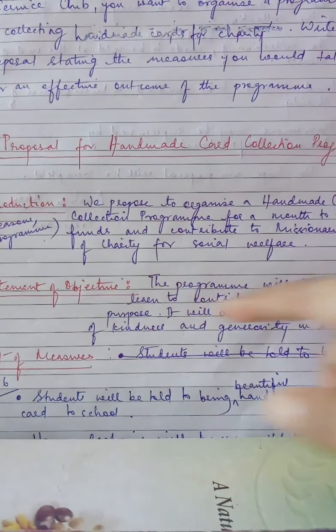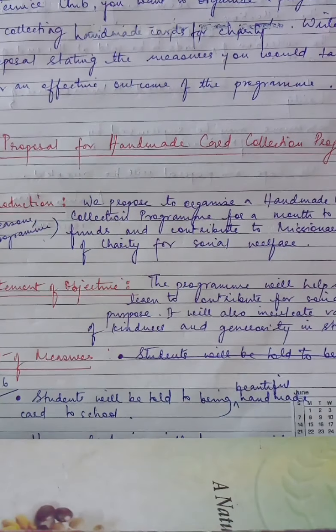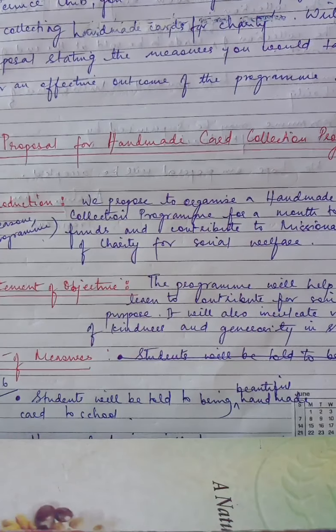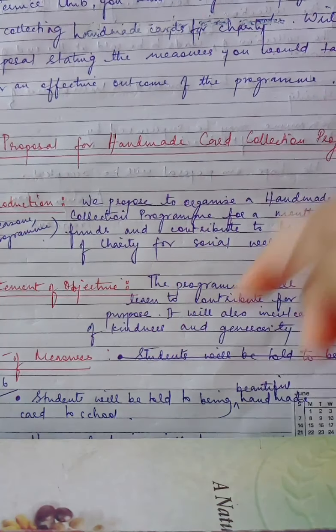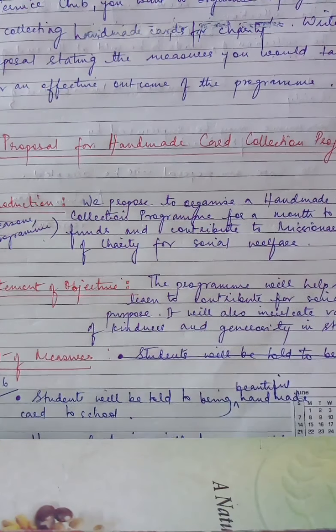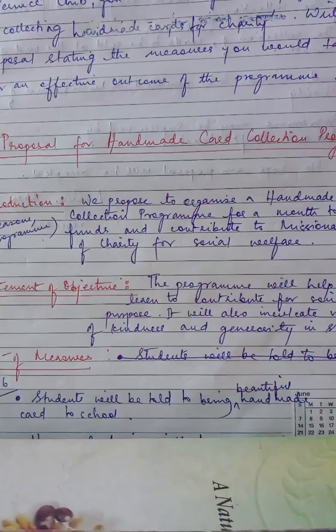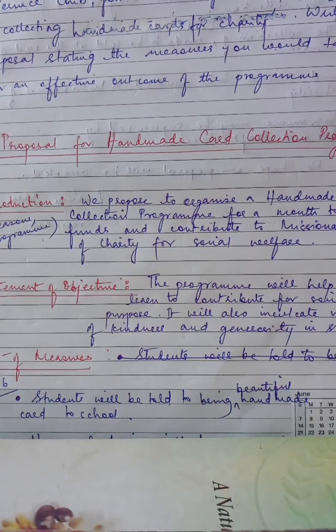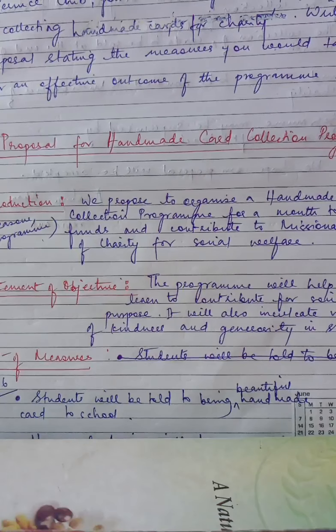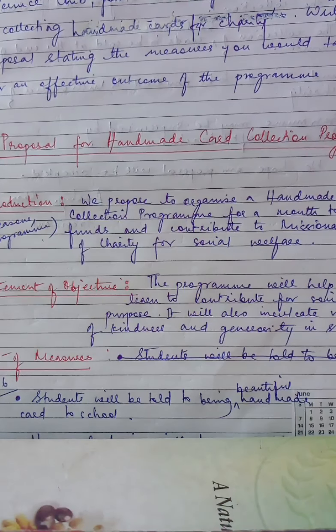The program will help students learn to contribute for social purpose, right? Obviously, it's social. You're the president of social service club, so you want to organize this so that your purpose is social, and also it will inculcate values of kindness and generosity in students. So doing this social purpose, what will the students get? What you want the students to learn? What you want your friends to learn from this card collection program?